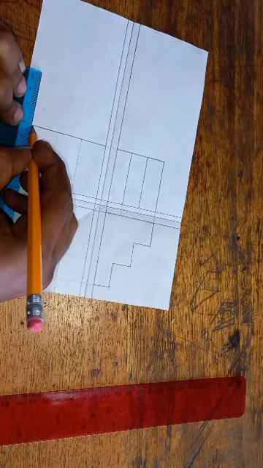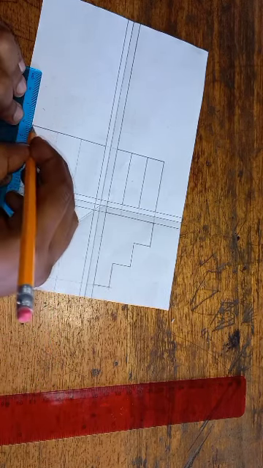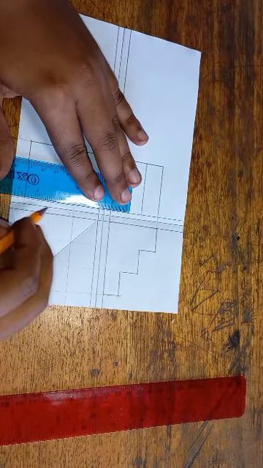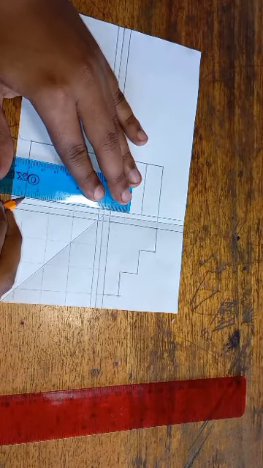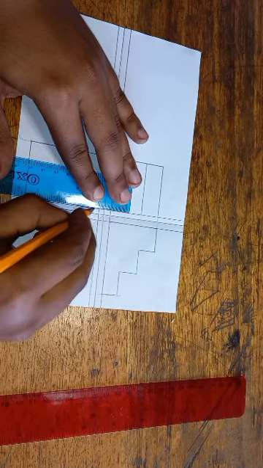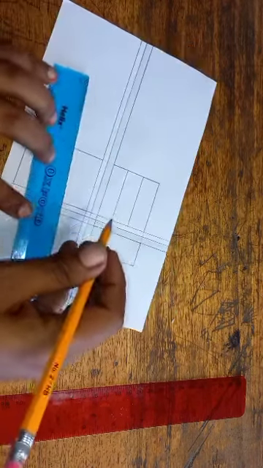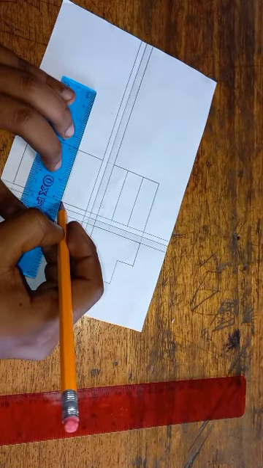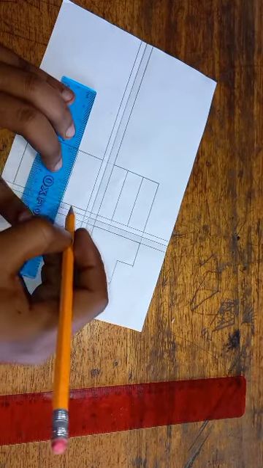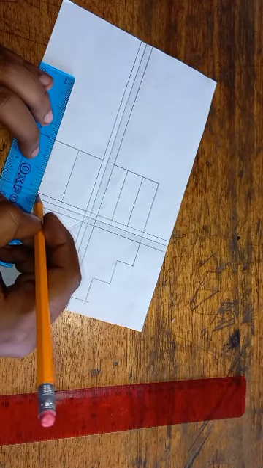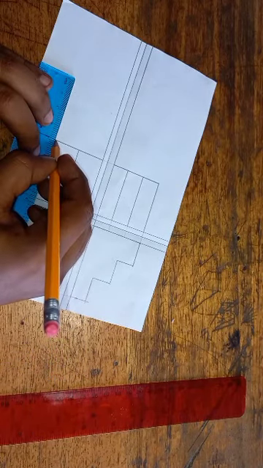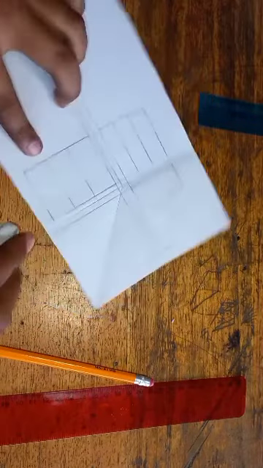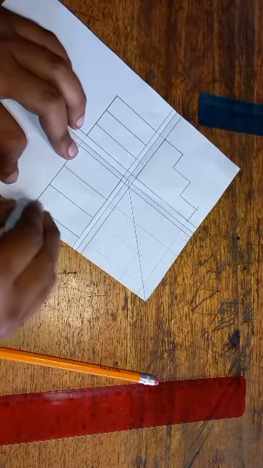And you see what a big help the construction lines are. For when we do our visible lines, we only need to go over them. Right, so these construction lines I can now erase.